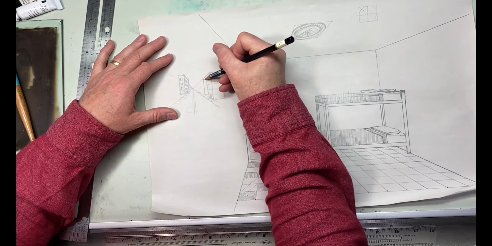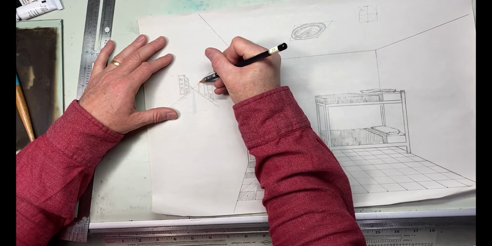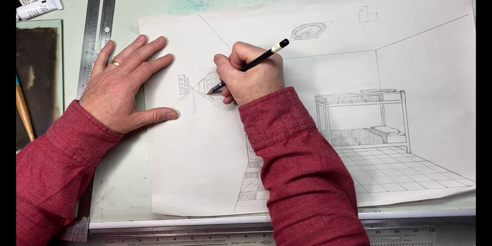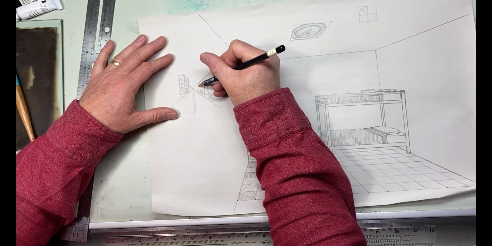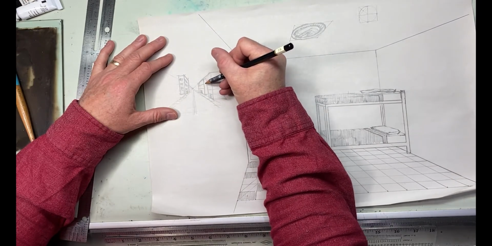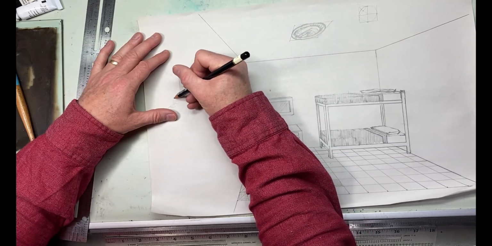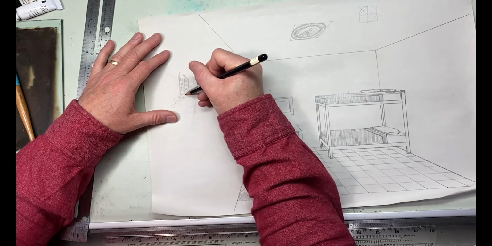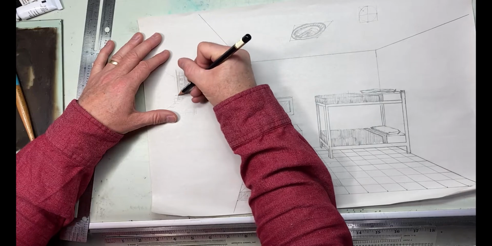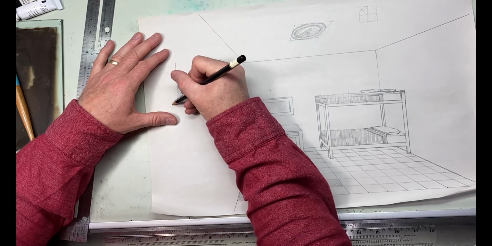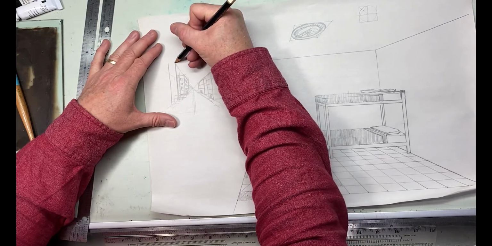Like, here's another building. Maybe this is a longer one. And yeah, maybe it's the same type of, perhaps this is an empty, maybe this is a road going in here. And there's a big building on the corner. And this is going to be in perspective.